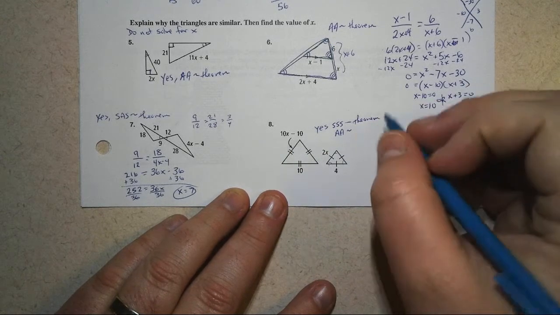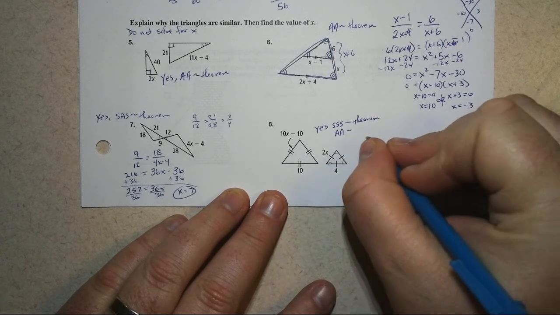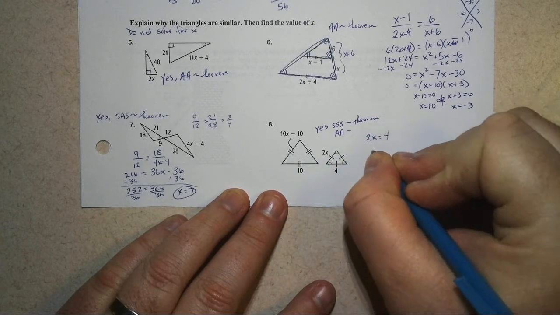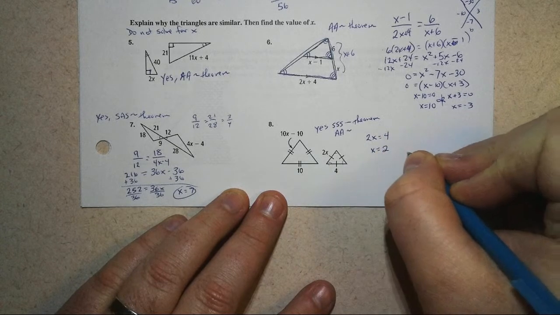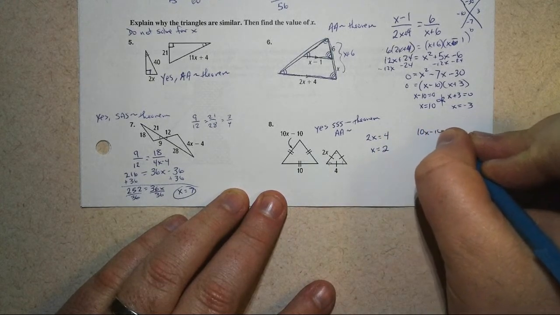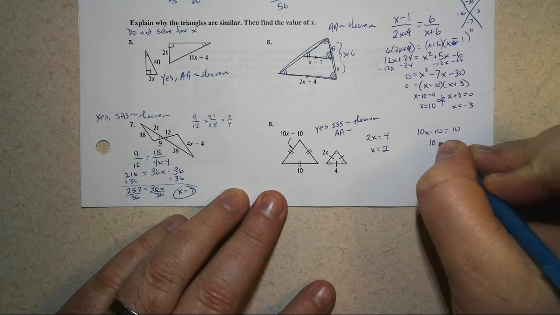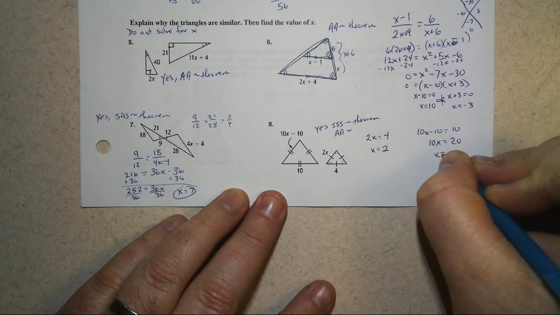You can also kind of do the fact that these sides are equal. So you could actually do 2x is equal to 4 and figure out that x is 2. Or do 10x minus 10 is equal to 10. You get 10x is equal to 20. You get x is equal to 2.